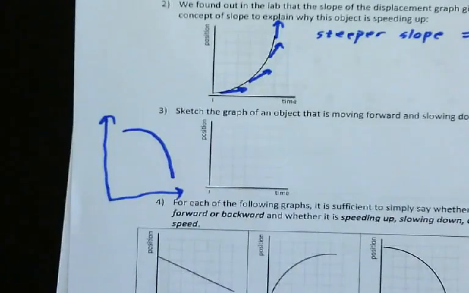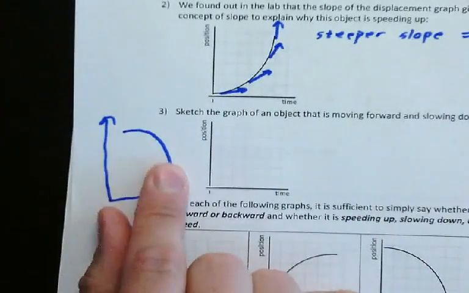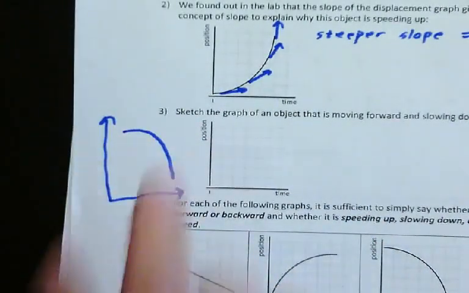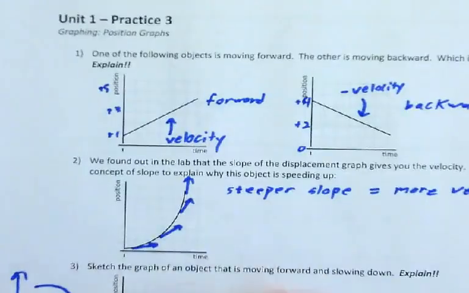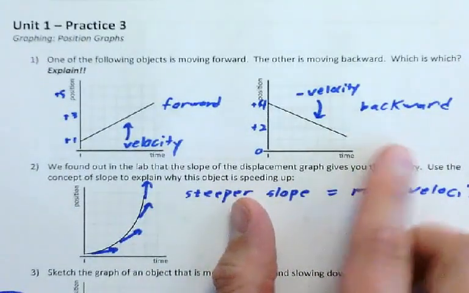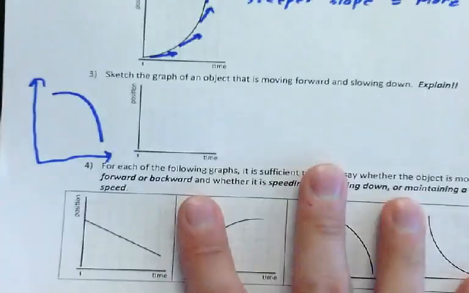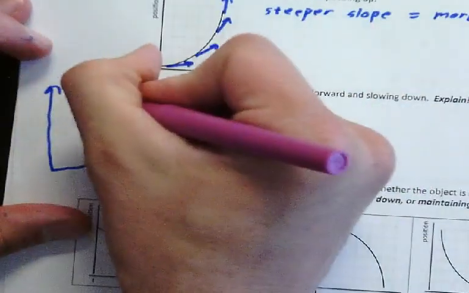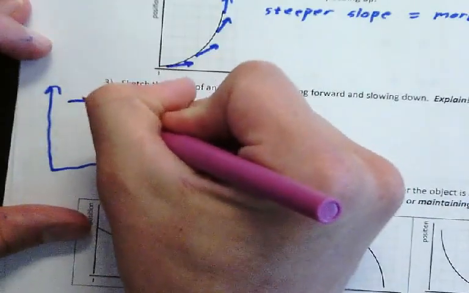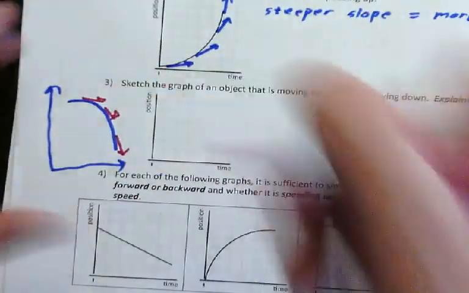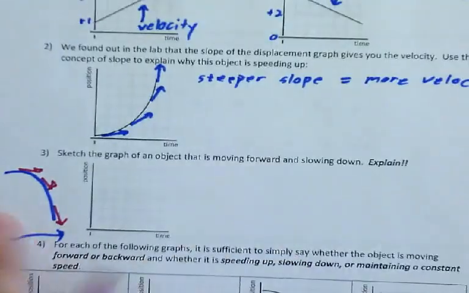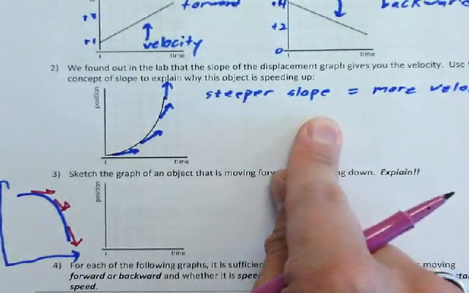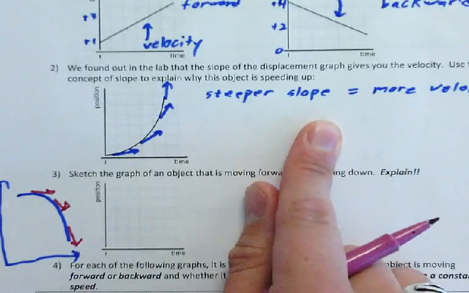Let's talk about why it's not this one. So this is definitely going down. But remember, what does the direction mean? Going down means backwards. Going down means backwards. And notice what happens to the slope. See how the slope gets steeper? This here is this one, but backwards. It's this one, but backwards.